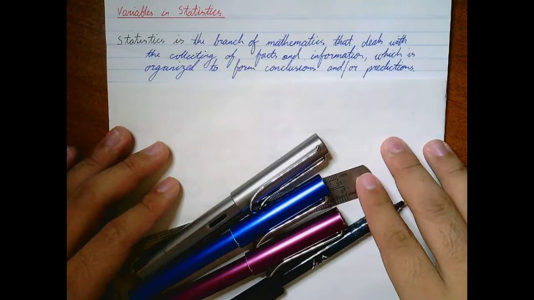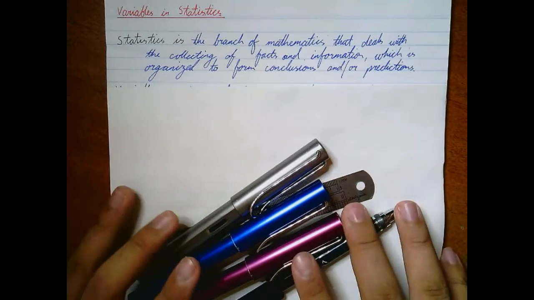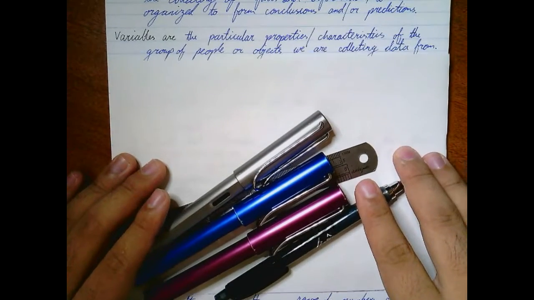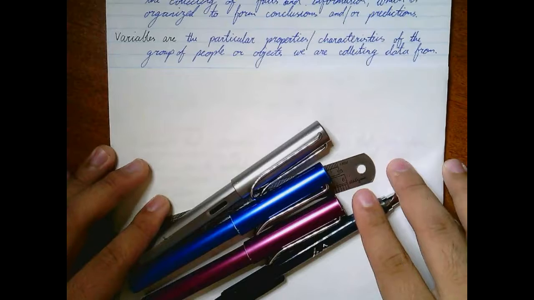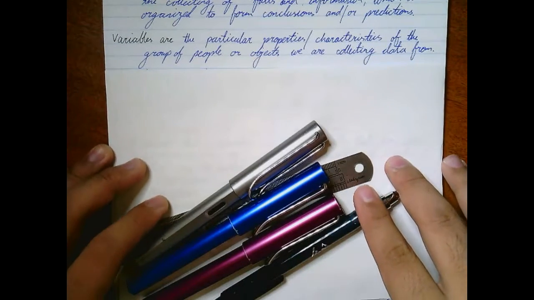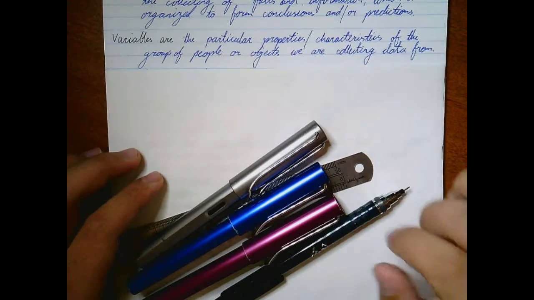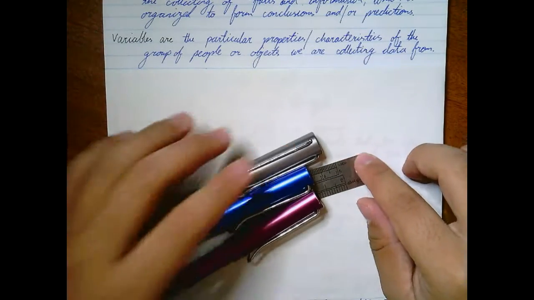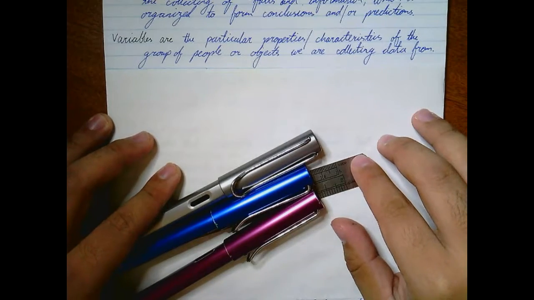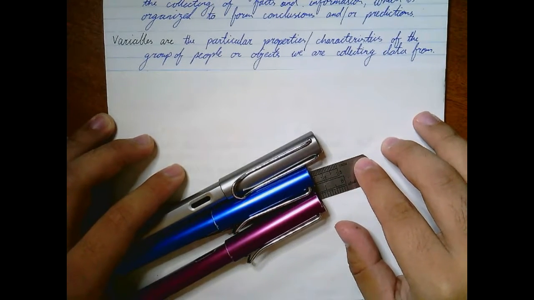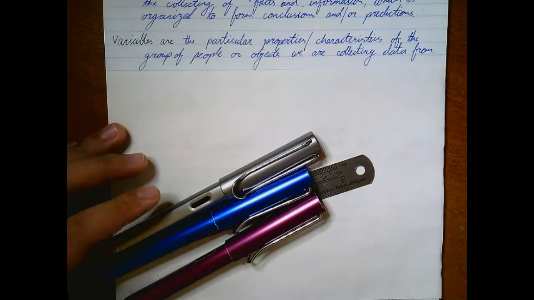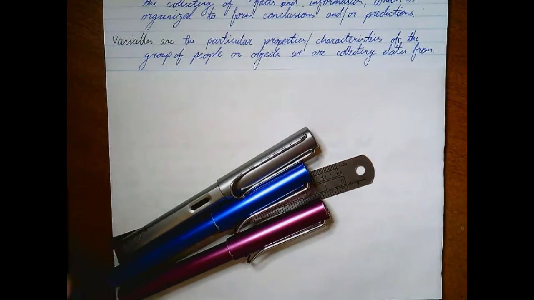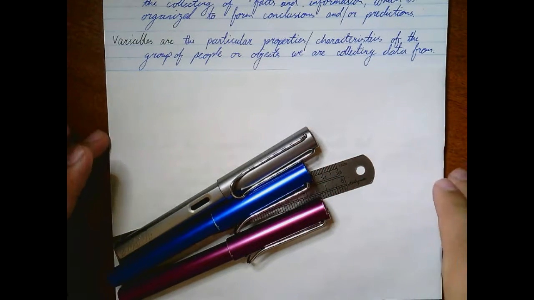We're going to move on to what a variable is, because that is the primary focus of statistics. Okay, so variables are the particular properties or characteristics of the group of people or objects we are collecting data from. An example of some variables might be their favorite something. It might be their height, their weight. It could be the test score they got, and a whole range of other things that we could possibly measure.